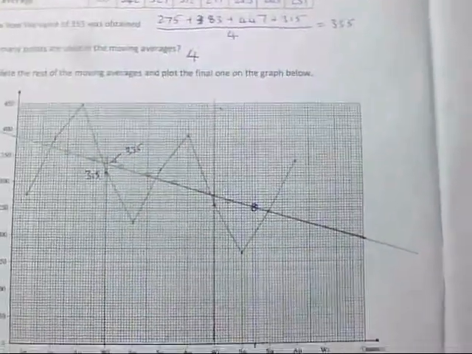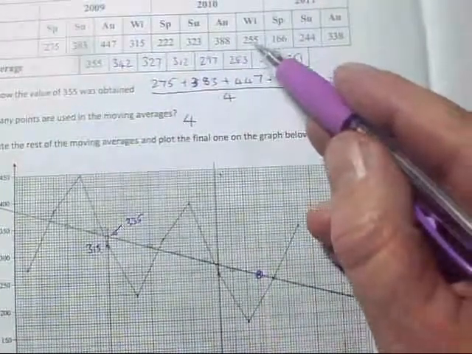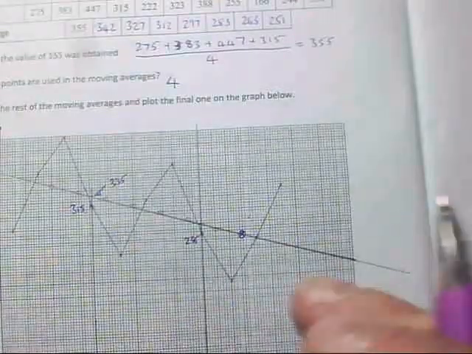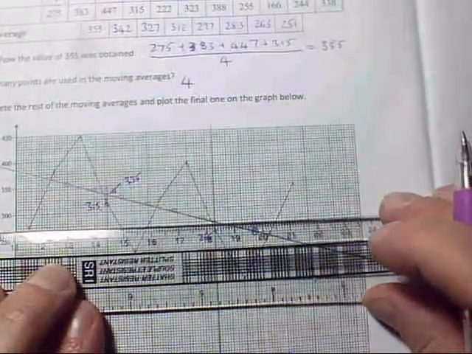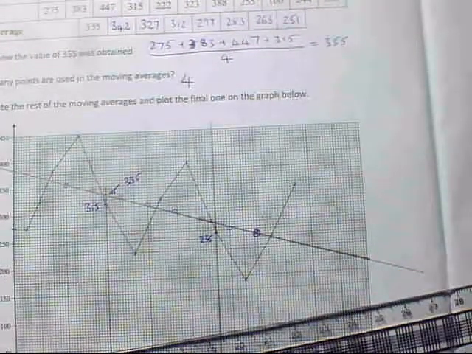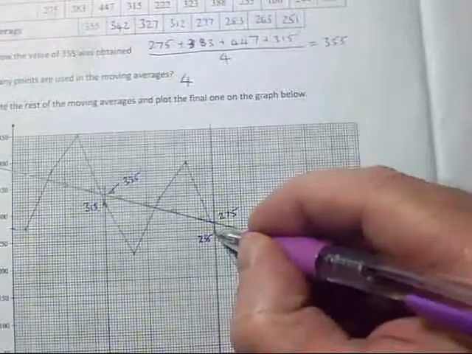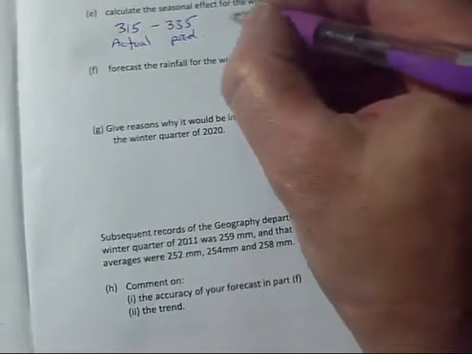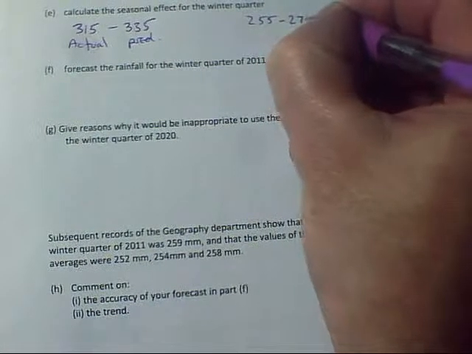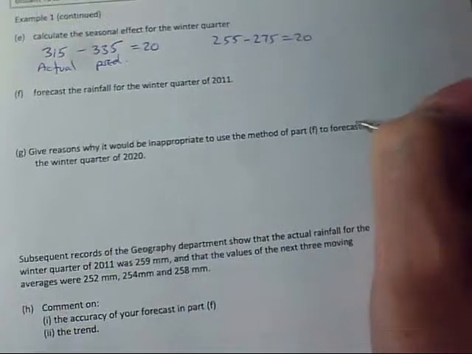And the next bit of winter data I've got is down here. The actual I can read across, it's about 250, I can look it up in the table, it's 255. And if I read across this value here, the predicted one, coming across horizontally like this, it's almost exactly halfway between 250 and 300, so that looks like it's 275. So again, I do the actual one, the plotted point of 255, and the prediction was 275. So I get 20 for this and I get 20 for that. Now you don't always get exactly the same answer each time.